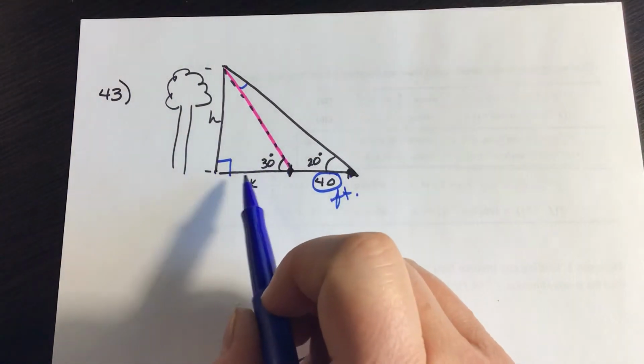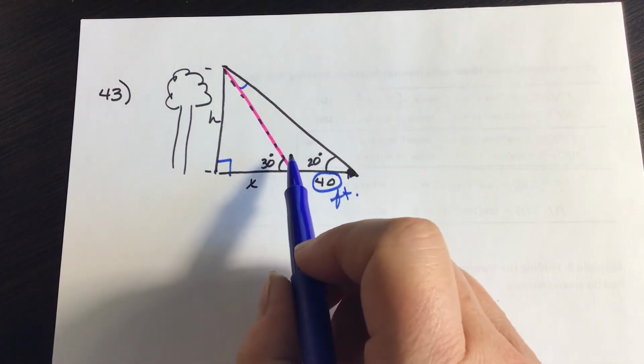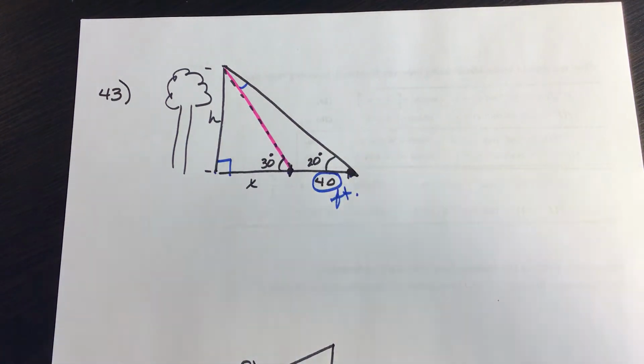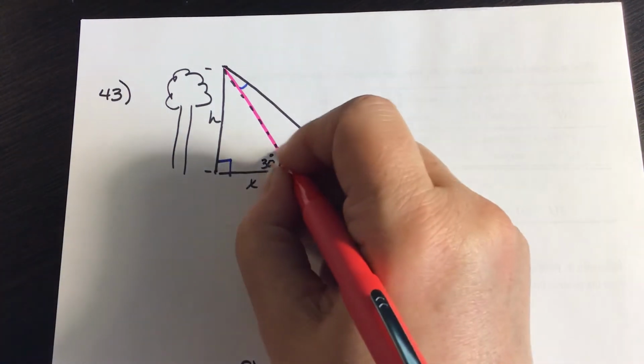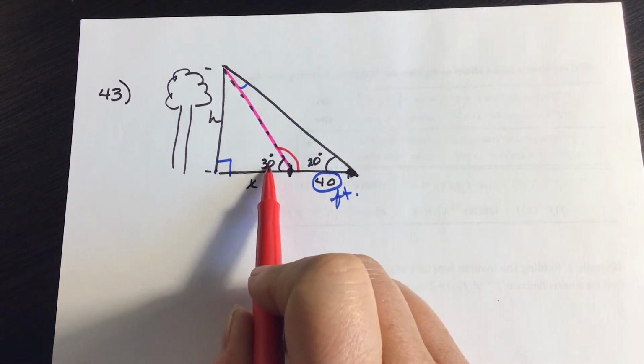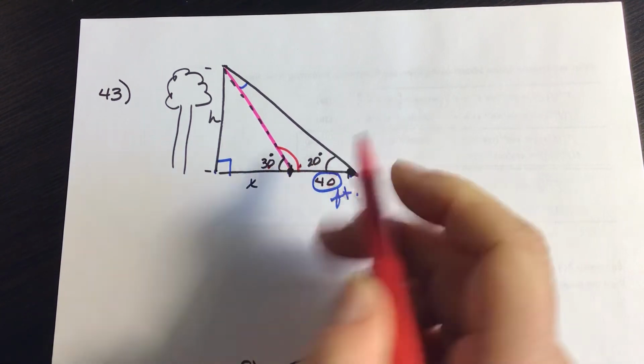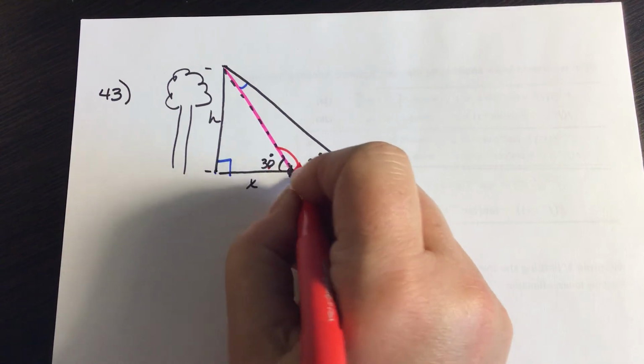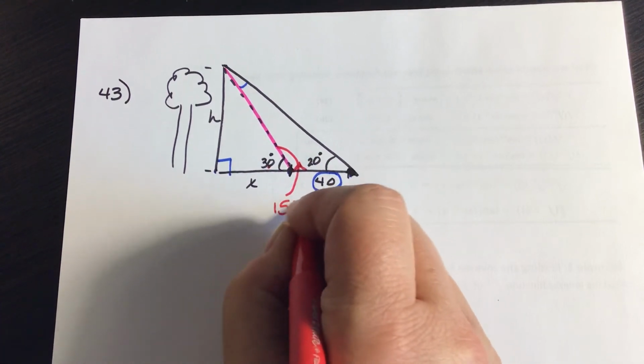All right, so one thing I do know here is this angle right here. Because this angle is 30, this is going to be the supplement, so this angle right here is 150.